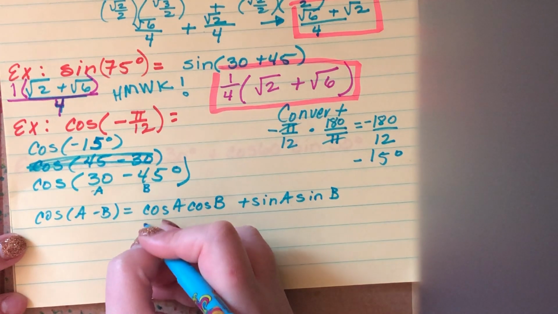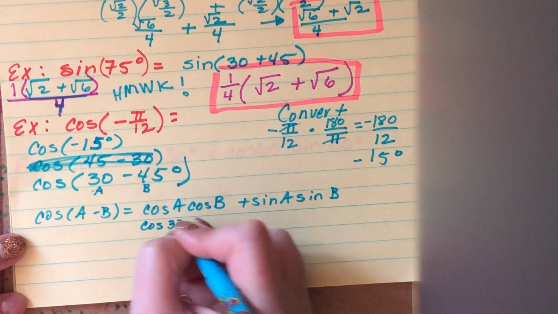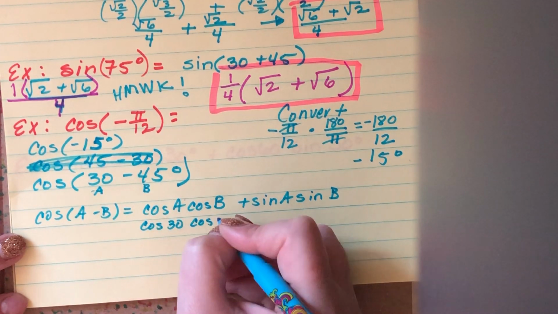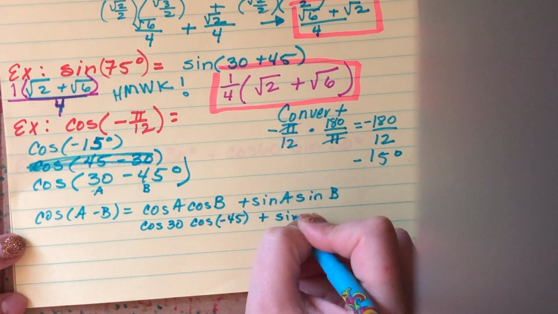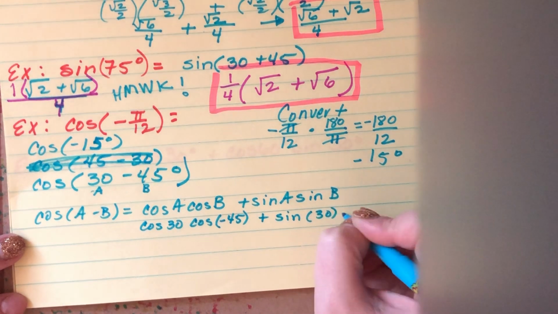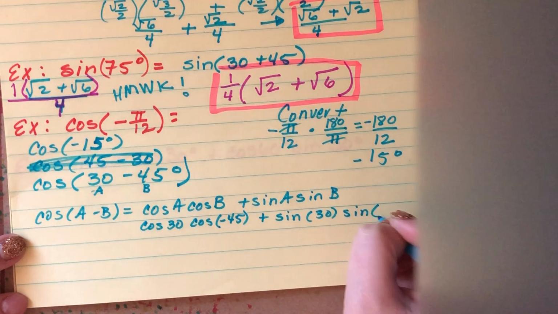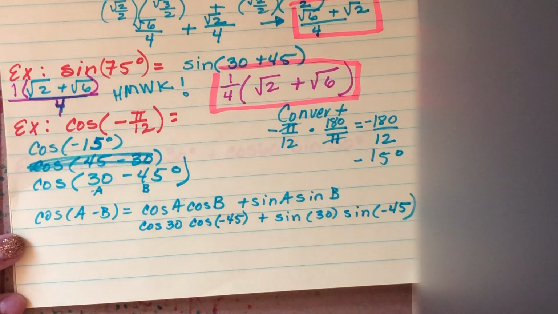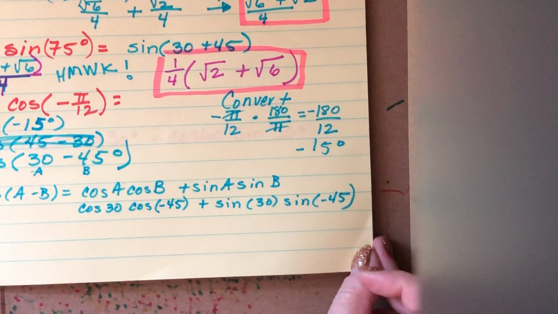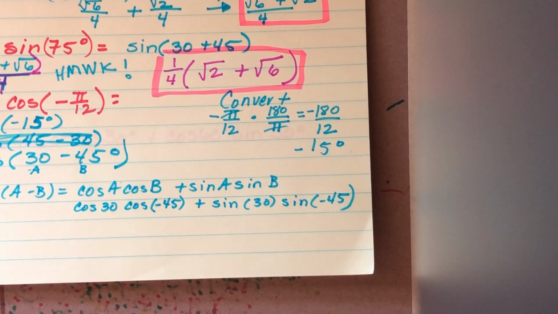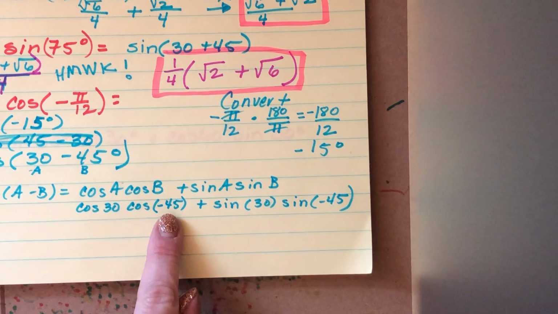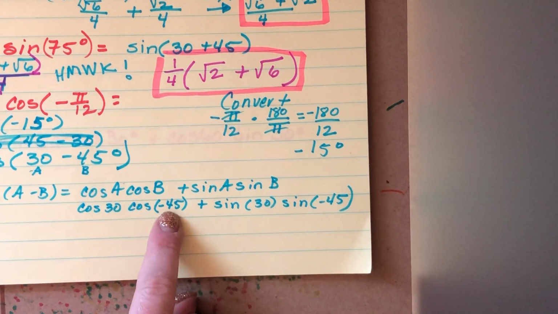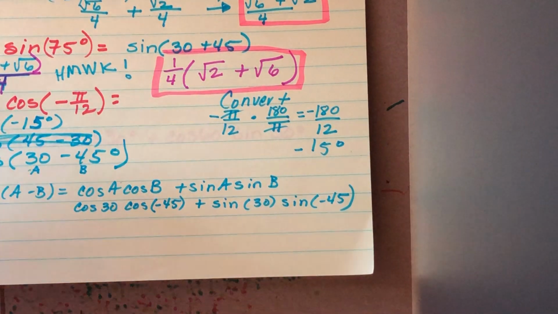So we're going to have cosine 30, cosine negative 45, plus sine 30, sine negative 45. Okay, but then we're going to use the even odd identities to figure out what cosine of negative 45 is.